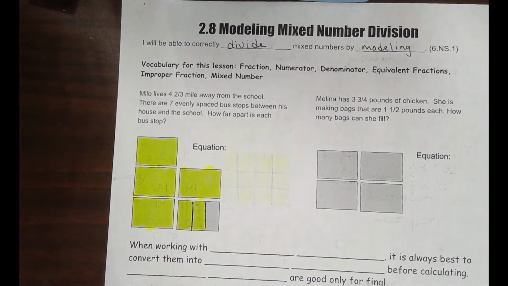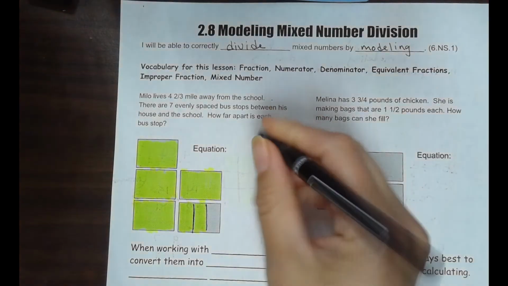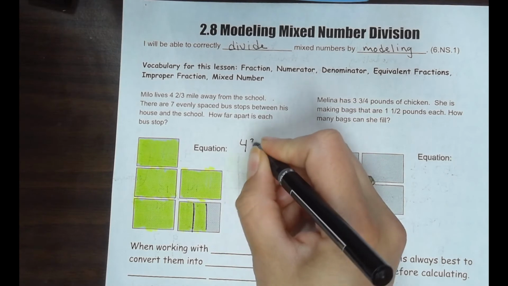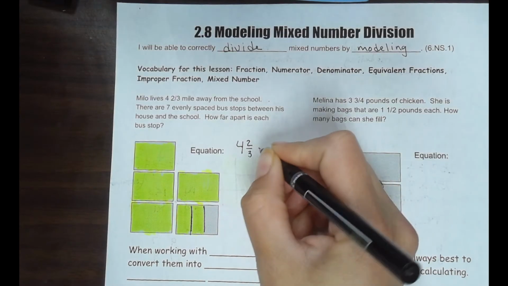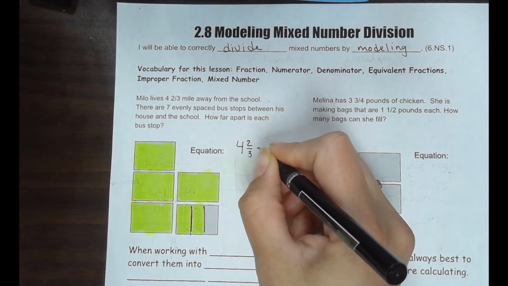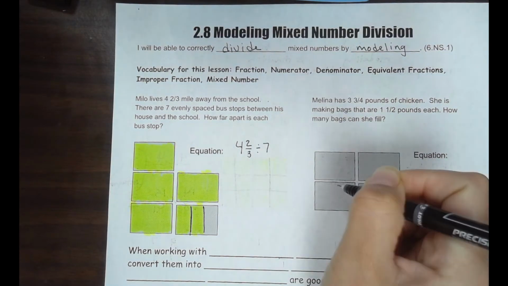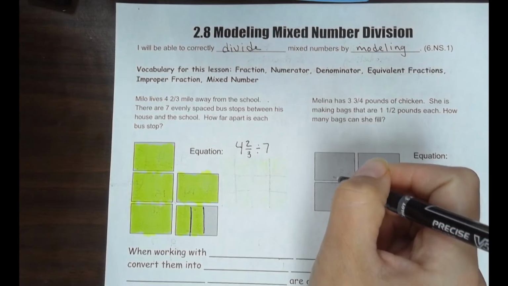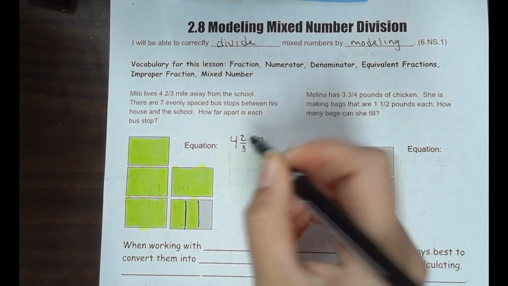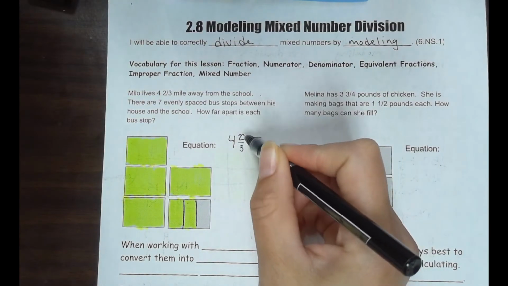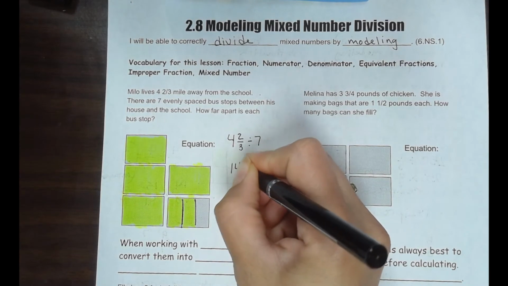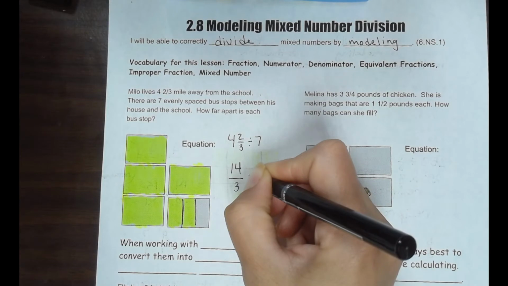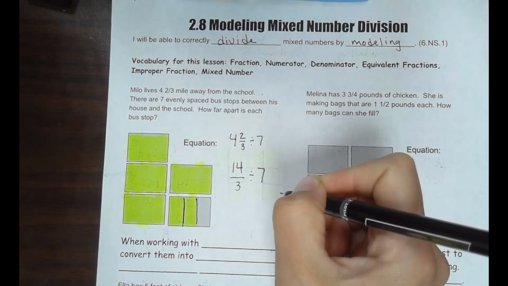So when we have 4 2/3, now we want to split that into 7 evenly spaced bus stops. Okay, so our equation is going to start out as 4 2/3. And then we want to break that into 7 equal sections. Okay, one thing that I want you to remember is that mixed numbers are only good for final answers. So let's turn this into an improper fraction. So 4 times 3, which is 12, plus 2 more, which is 14. So this is the same as 14/3 divided into 7 groups.